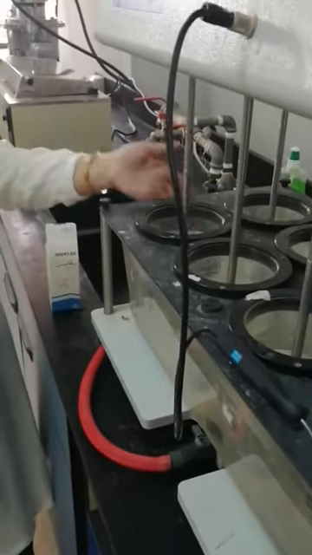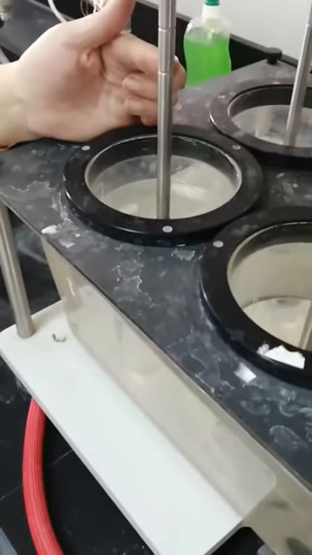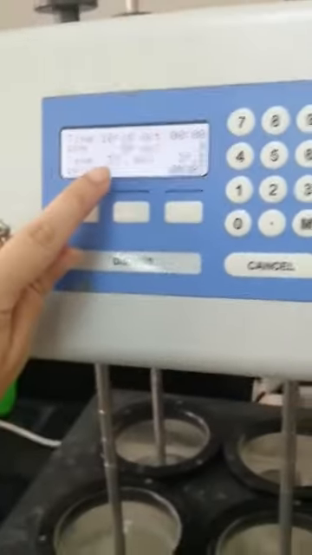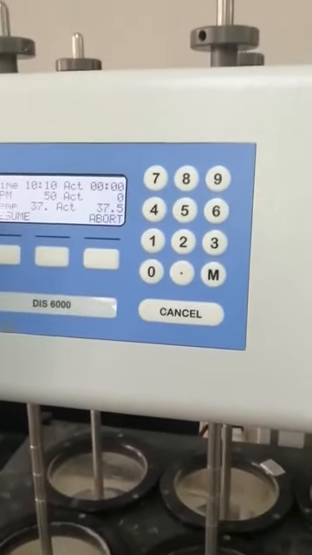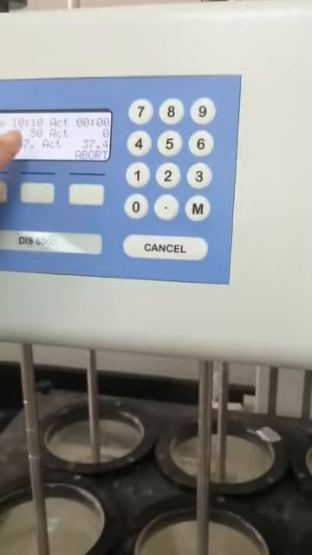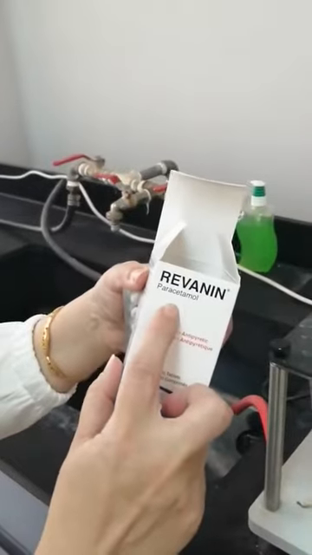Okay, this is the dissolution apparatus, paddle type 2. It is adjusted to 37 Celsius, and the paddle will rotate 50 rounds per minute. I'm using Rivaline tablet, which is paracetamol tablet 500 milligram.